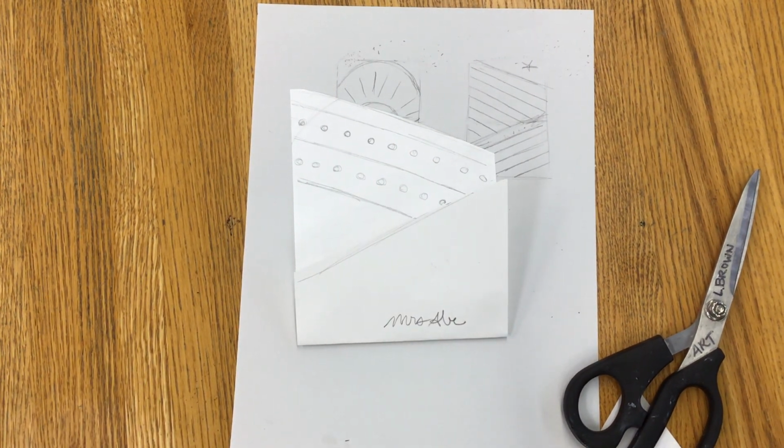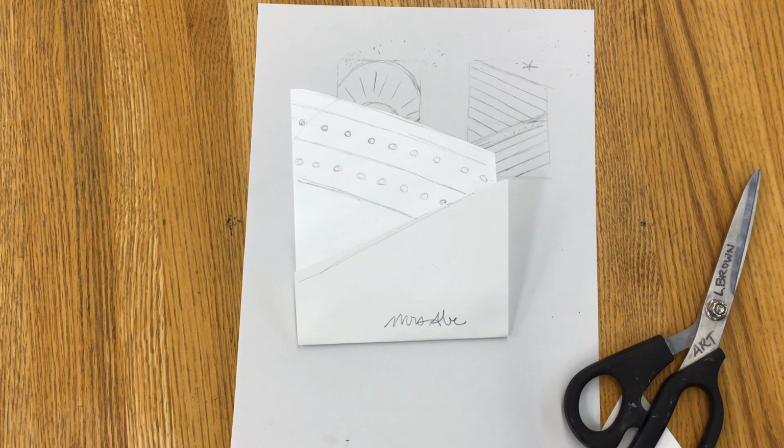Have fun, and I look forward to seeing you next time when we get to work more with our clay to fold our wall pocket and then cut the design out.